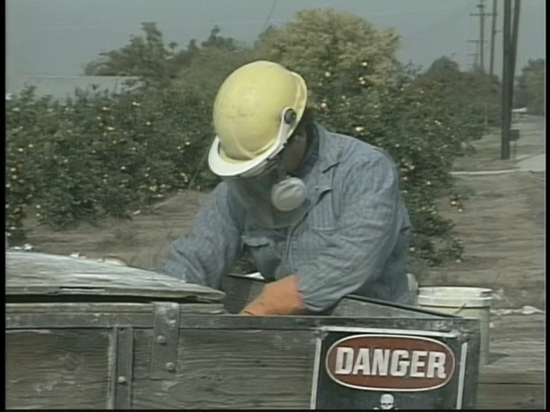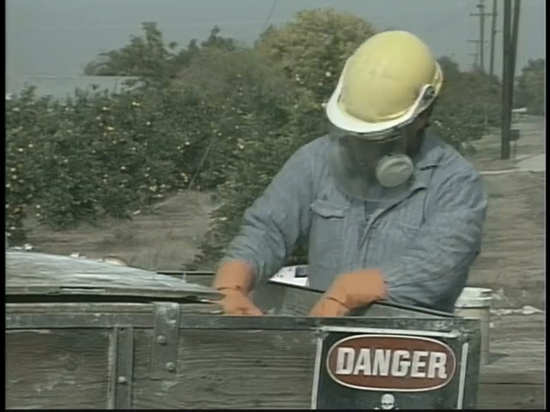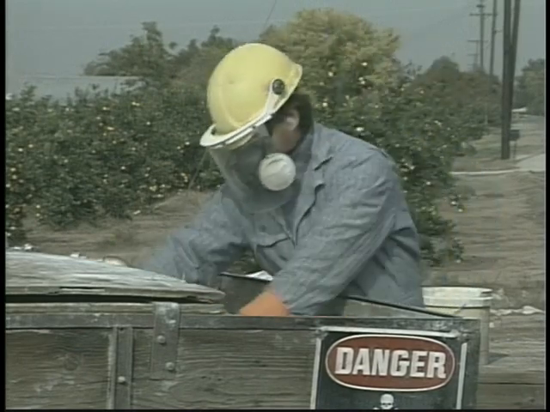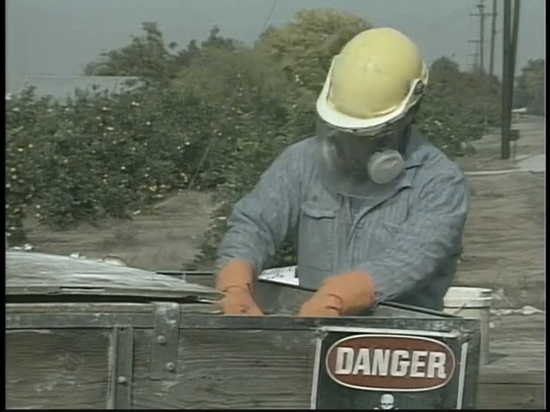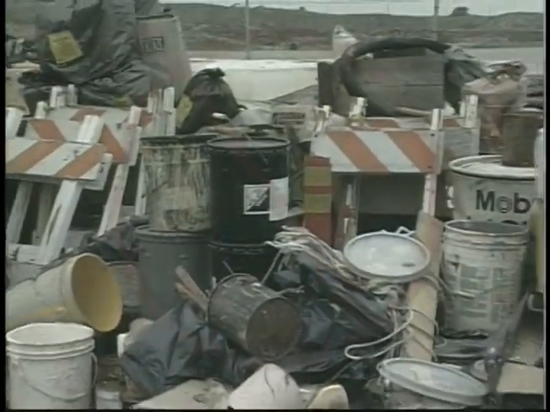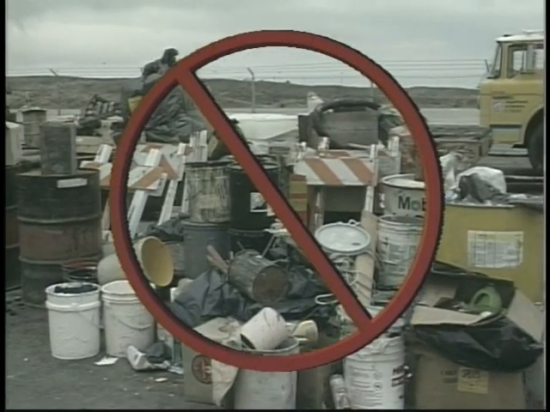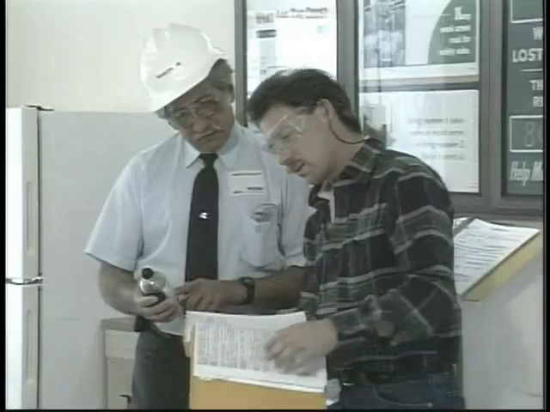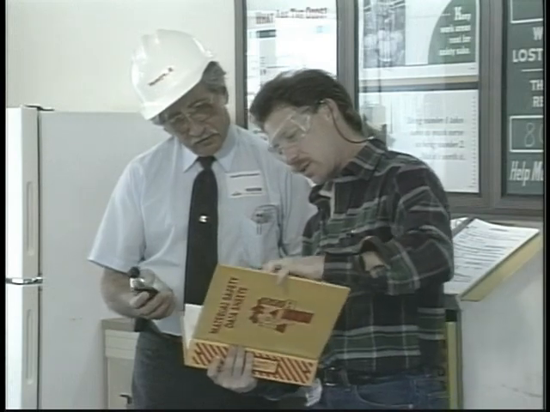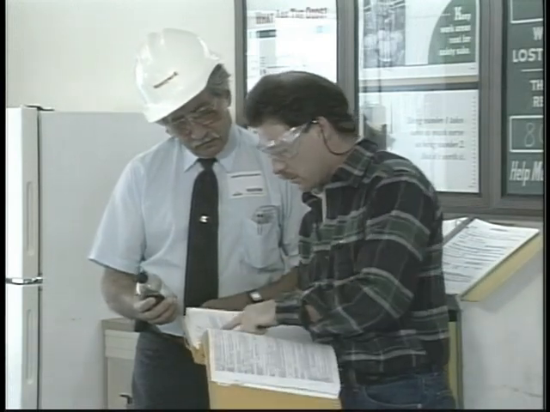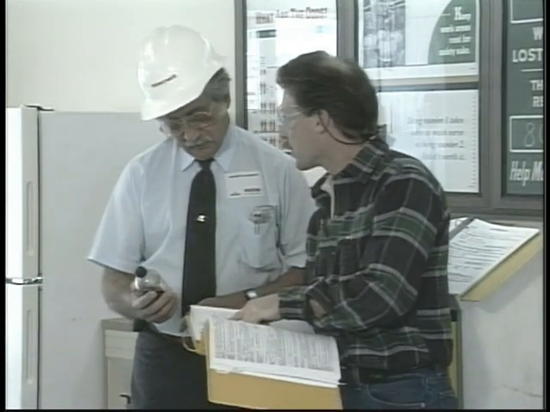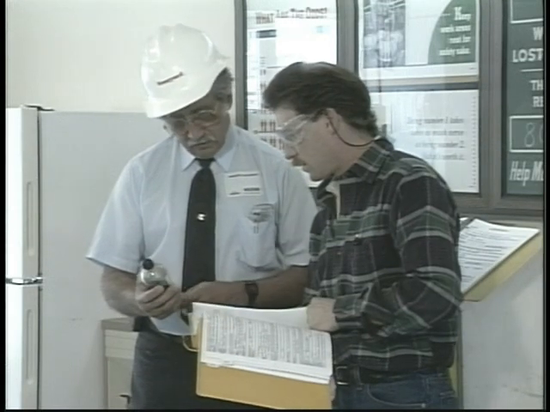A good, accurate, and up-to-date labeling system of all chemicals in the workplace will go a long way in preventing exposures to potential hazards. But on the other hand, a labeling system won't do any good if you ignore or fail to follow the proper procedures. If you see a label that you don't understand, or you're not sure exactly what the label says, ask your supervisor. There's no reason to take chances.